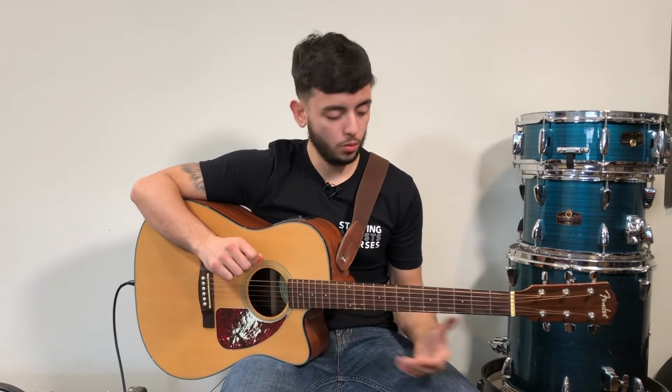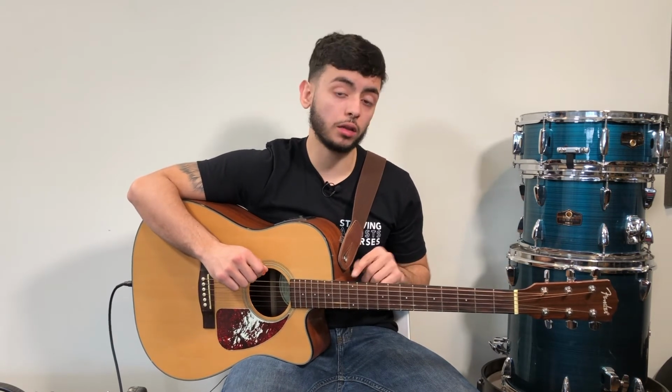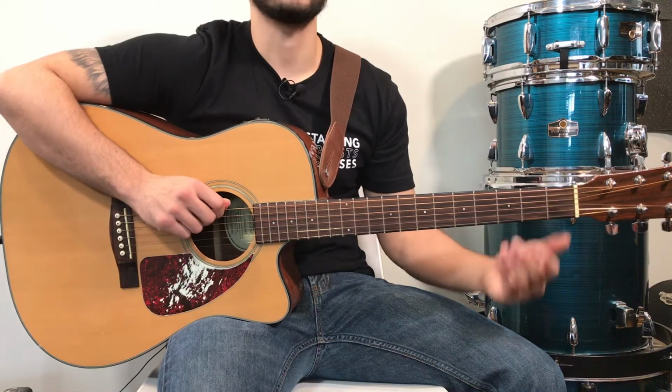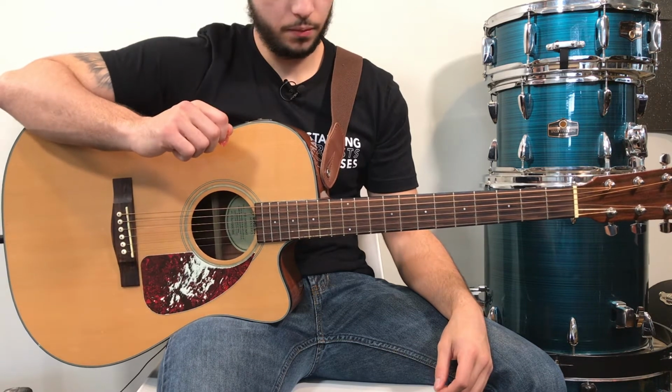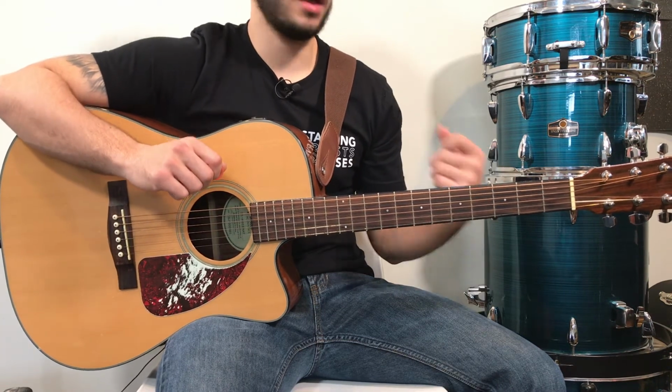So if we start with our open E string, we're going to work our way down our fretboard up to the 12th fret where our octave is. Starting with all our note names, pay attention. If you guys need to write this down, go ahead. I'm going to start with our E. Going down, the next note after that is F.